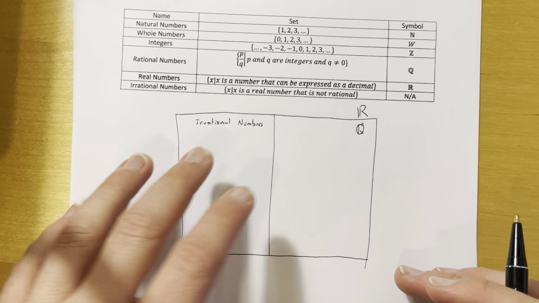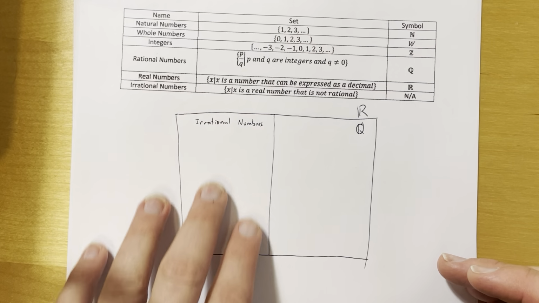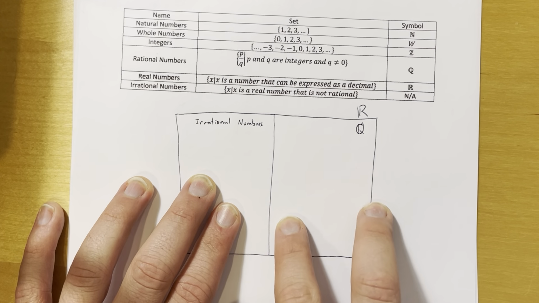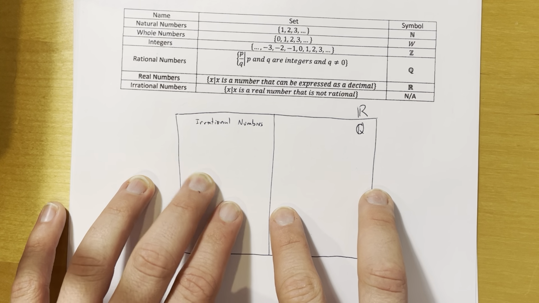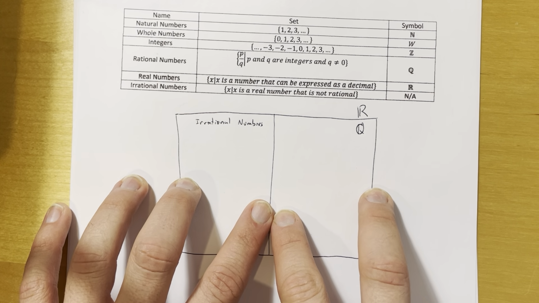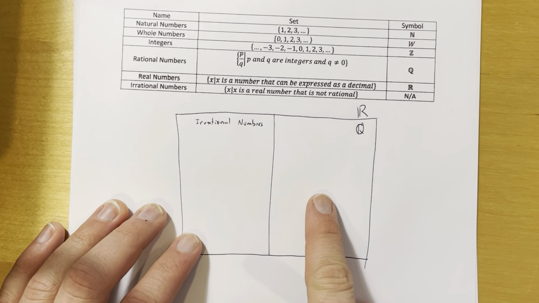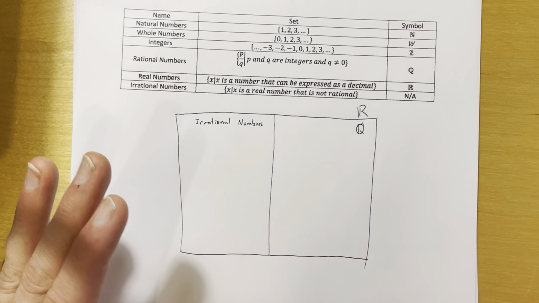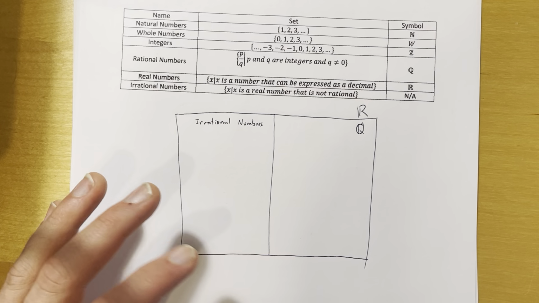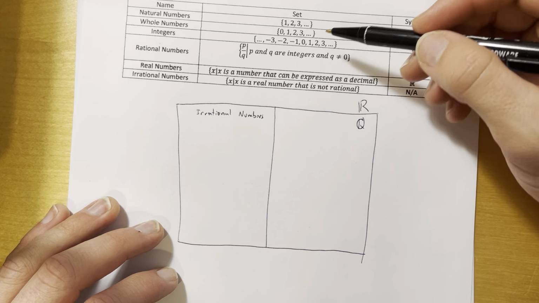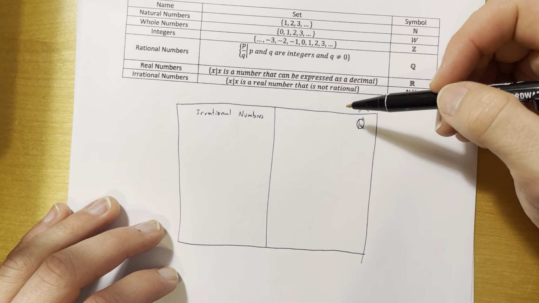So basically, this diagram is saying that all of the irrational numbers, I'm going to think of them as being over here. All of the rational numbers, I'm going to think of as being over here. And together, the rationals and the irrationals form the set of real numbers. So every real number is either irrational or rational, but no number can be both at the same time. They're mutually exclusive.